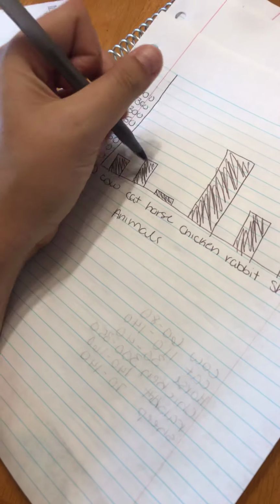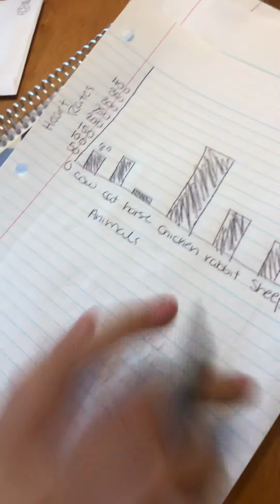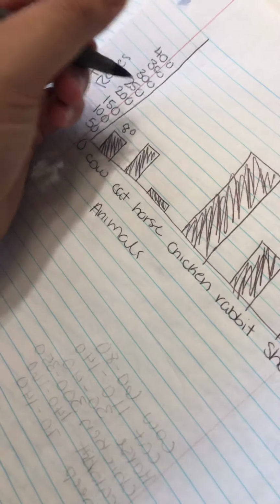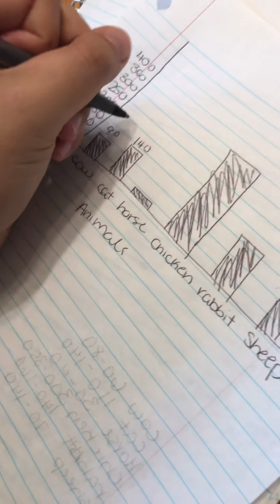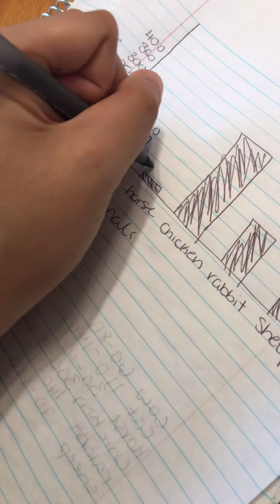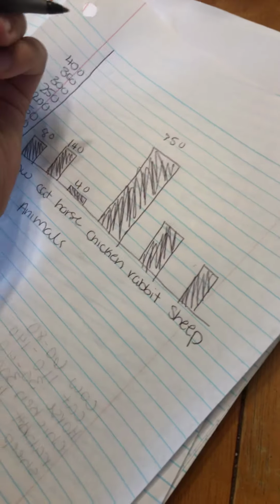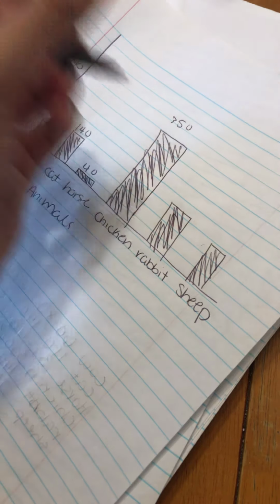So for cows, that's 80, cat 140, horse 40, chicken 350, rabbit 160, and sheep 140. So this is what all students' graphs would end up looking like for part one.